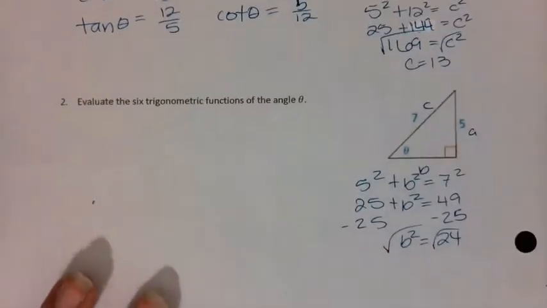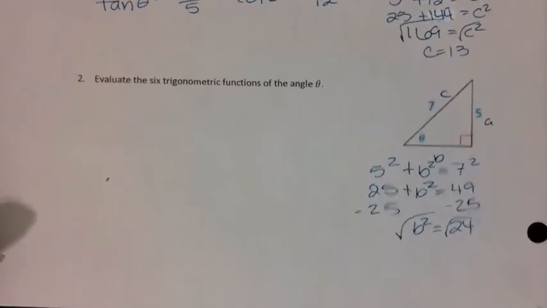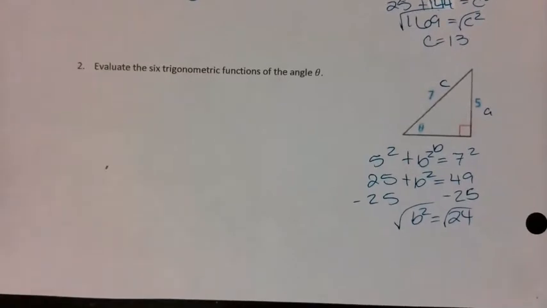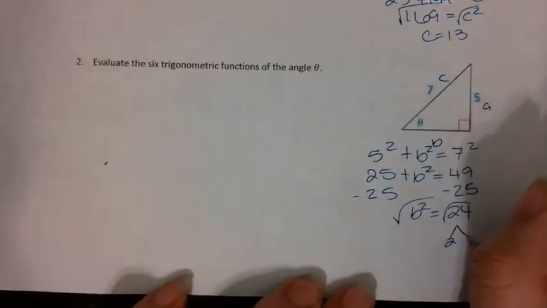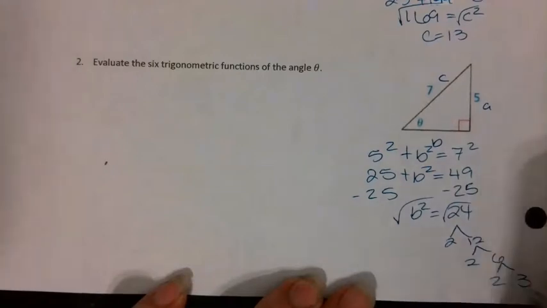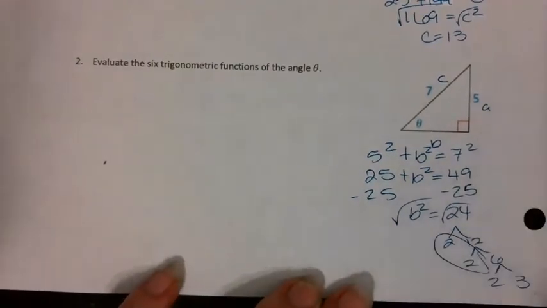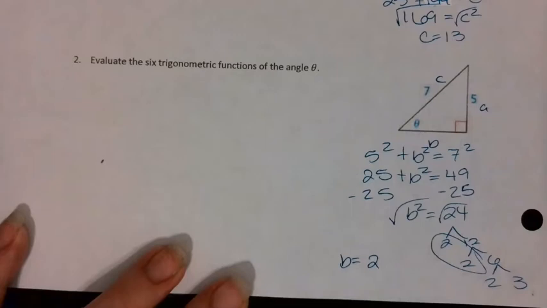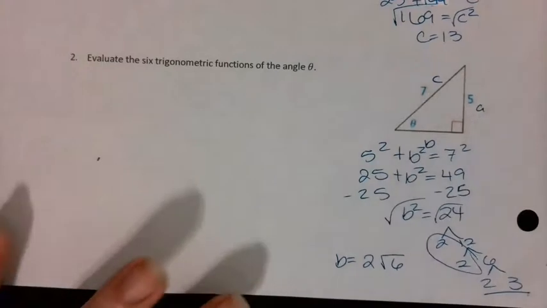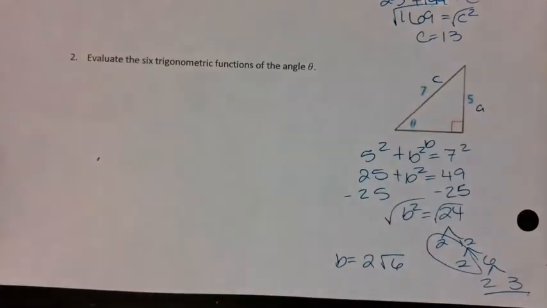Now, when I try to take the square root here, it doesn't come out to a nice square root. What I want to do is break down my radical and use the factor tree. Remember, it's even, so I have 2 and 12 as a pair of factors, 2 and 6, 2 and 3. I want to look for pairs. I have a pair of 2's right here. So b is going to be 2, because the pair comes outside, and the leftovers, the ones that don't have pairs, get multiplied and stay on the inside. So I have 2 square root of 6 as my b side length.